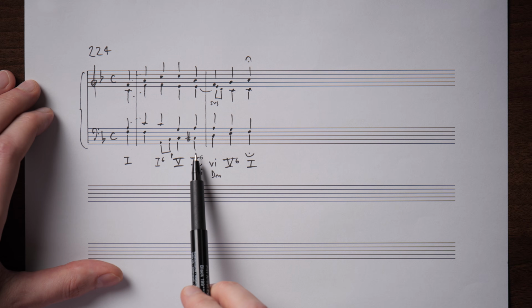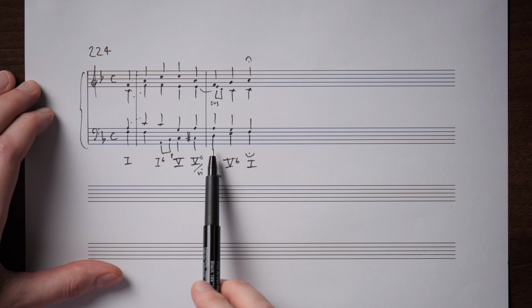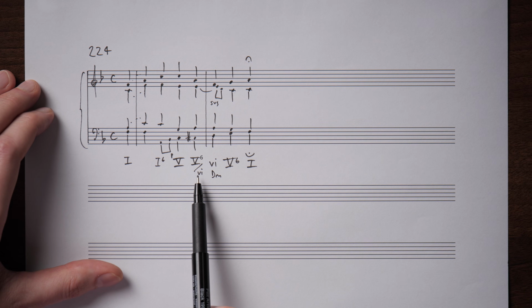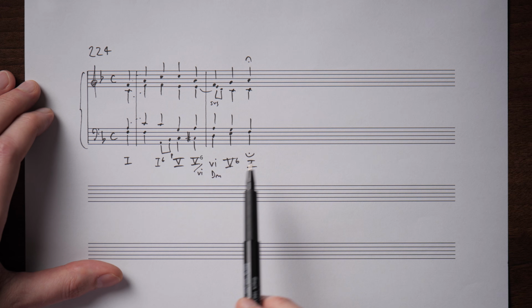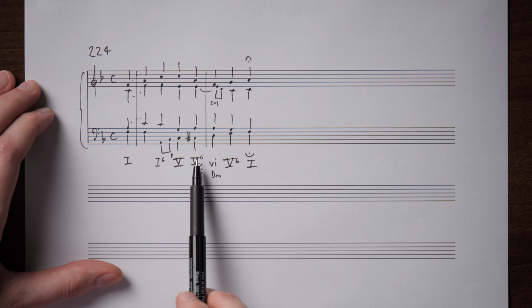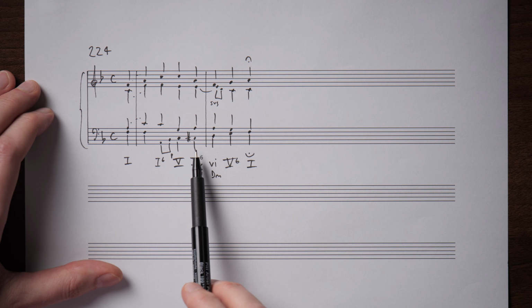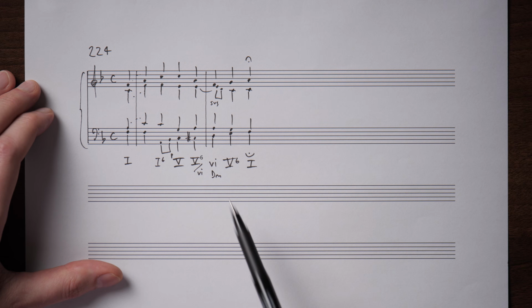Now, you can't really say this is a pivot chord because A major is a chord in D minor, but it's not a chord in F. So it's not a pivot chord, and we haven't really modulated because we're just still in F. So what has happened is that Bach has thrown in an applied chord, which sounds good because it resolves to the chord of which it's the dominant.